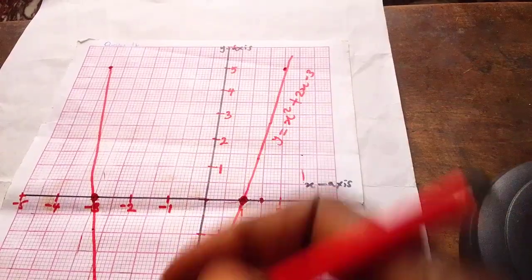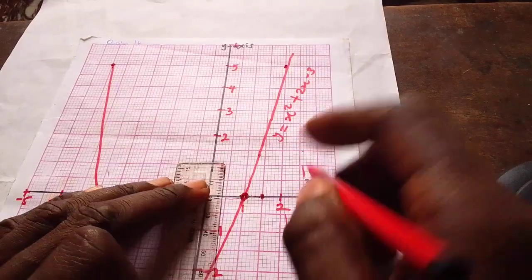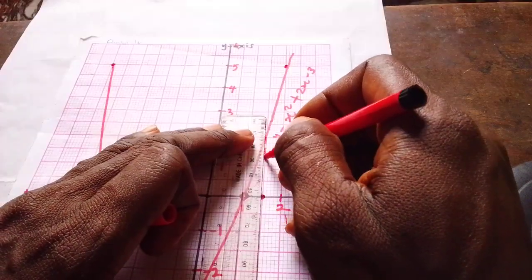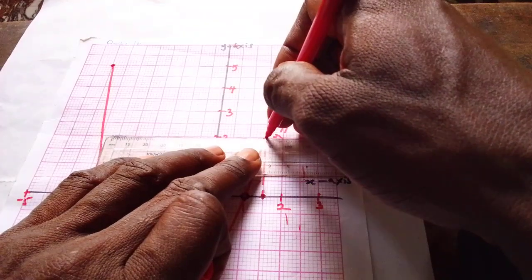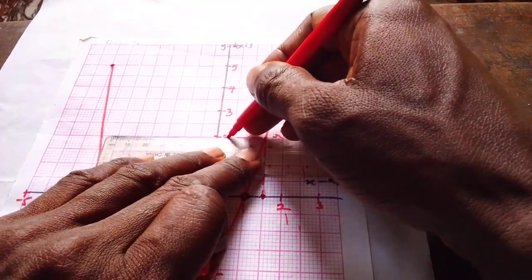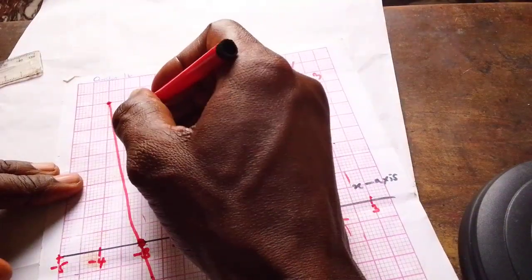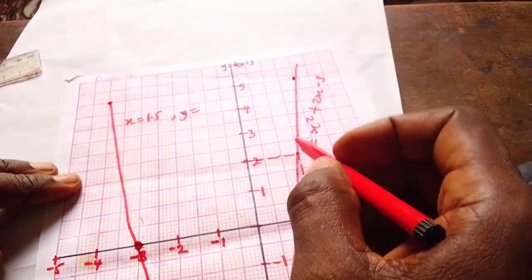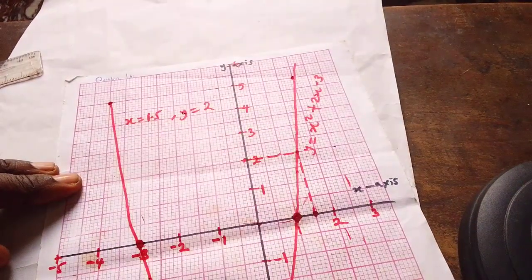So you now trace x equals 1.5 up to where the graph is. When you trace it to this place, you then trace it to the vertical axis and read the value of y there. So when x is equal to 1.5, y is equal to what? The value of y here will be plus 2. When x is 1.5, y is equal to plus 2.